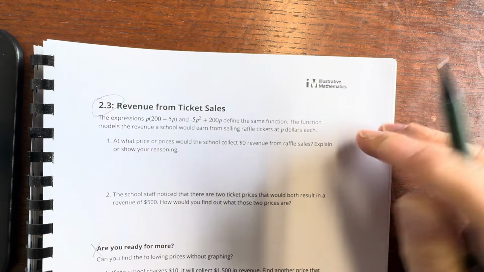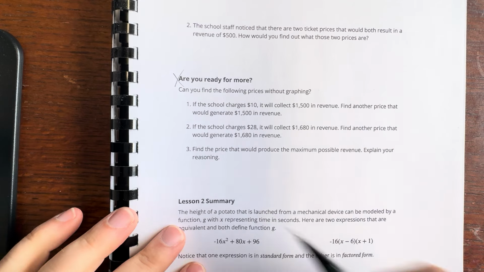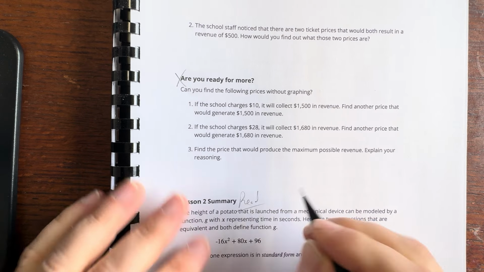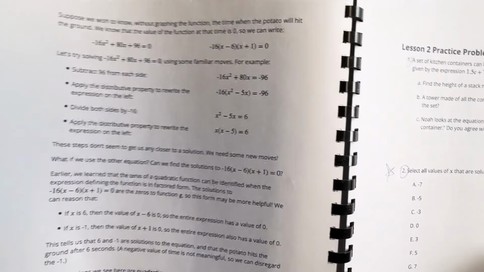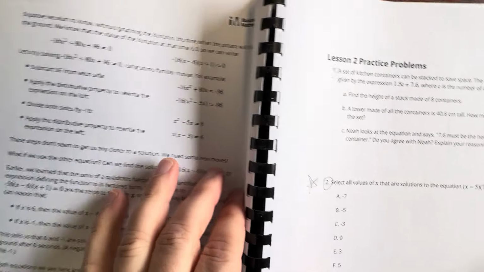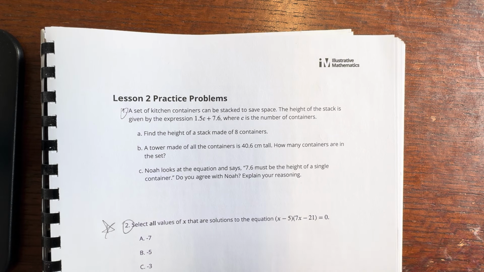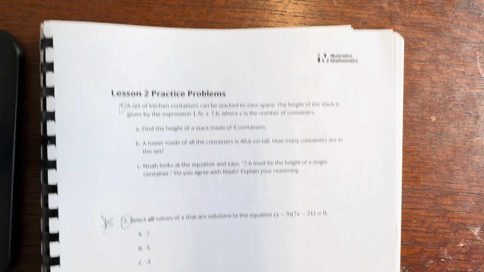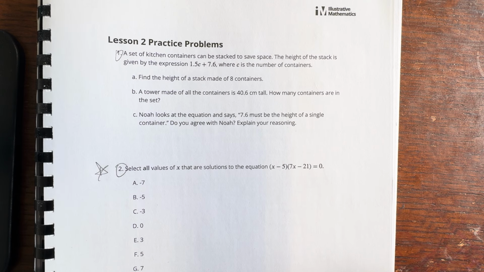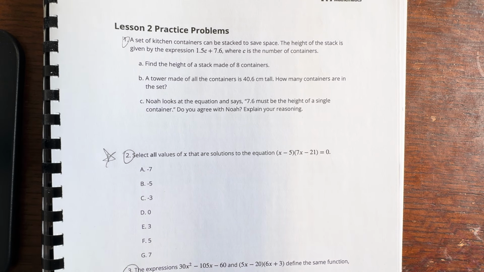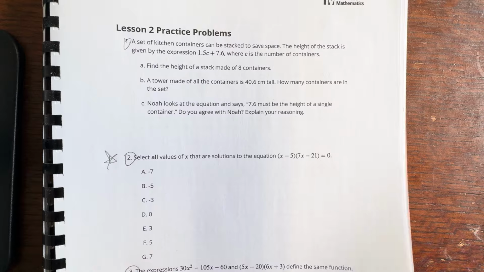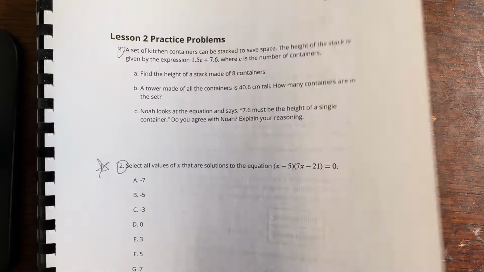So do your best to work through 2.3, read your lesson summary, and then work on the practice questions 1 through 5 to the best of your ability. Students, if you really get stuck on one of them, then like always, don't let it bog down too much time. Question 2 is a really good one. It really drives at the heart of what this lesson is about. And like always, we will go over this on Monday.